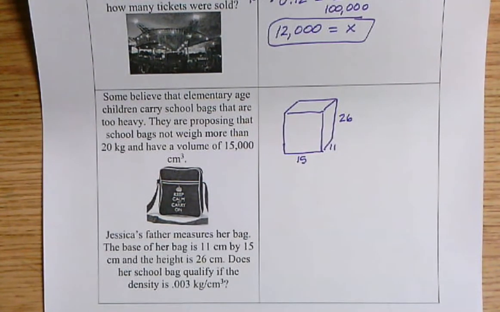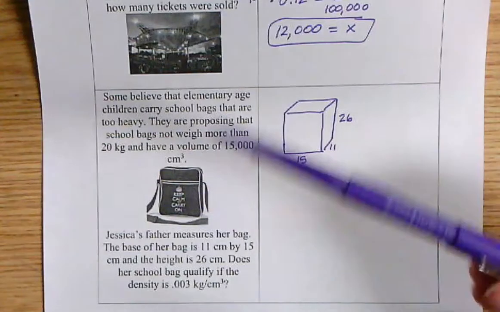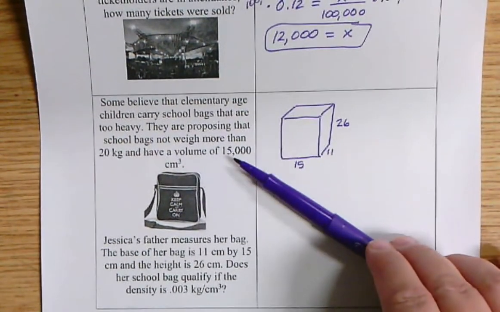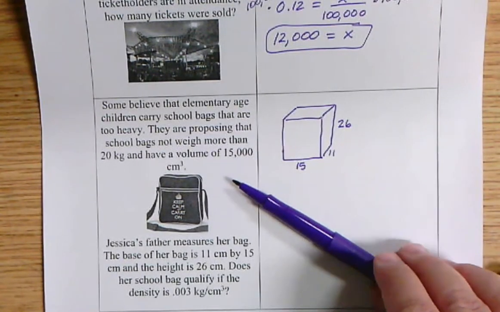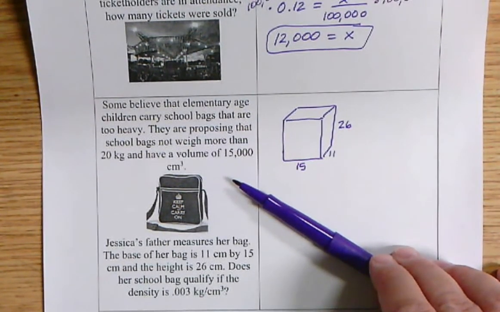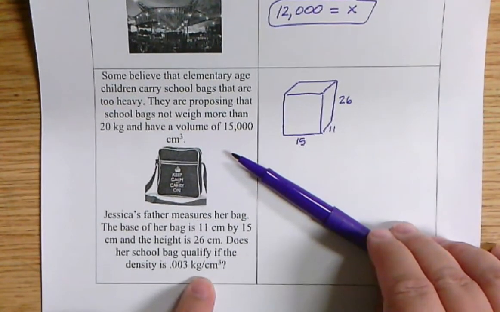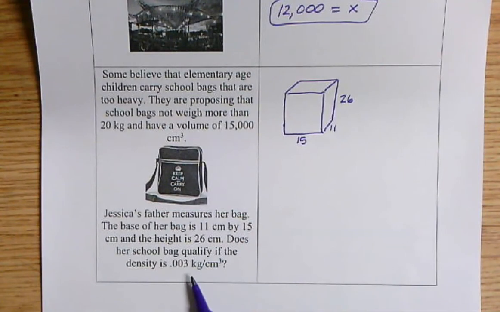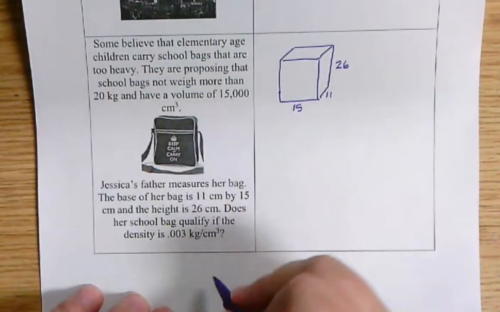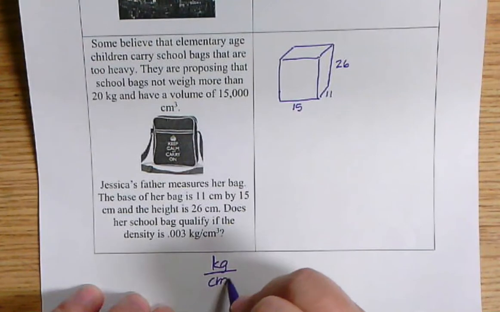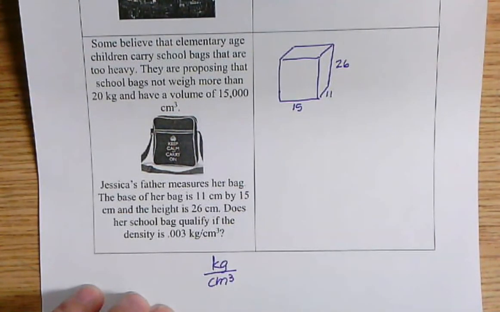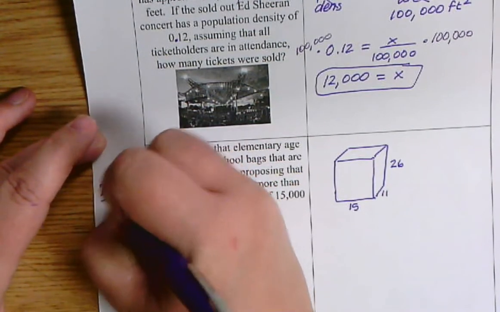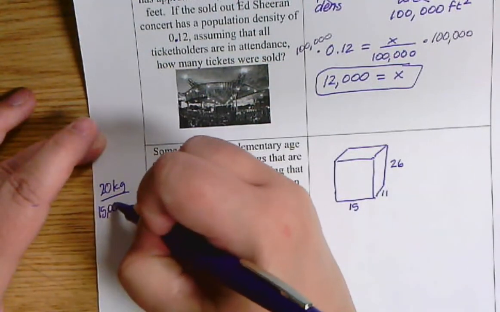So let's look at the calculator and come back up here and look at this. If school bags weigh less than 20 kilograms and have a volume of less than 15,000 cubic centimeters. Notice those are the same units we see here. And also, this can tell me how to set it up. Kilograms per cubic centimeter tells me to put kilograms on top of cubic centimeters. Okay, so according to this, they're proposing 20 kilograms per 15,000 cubic centimeters.